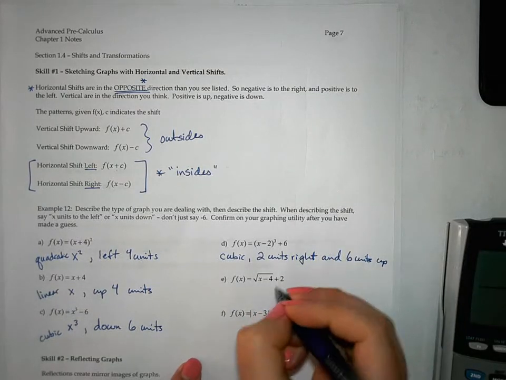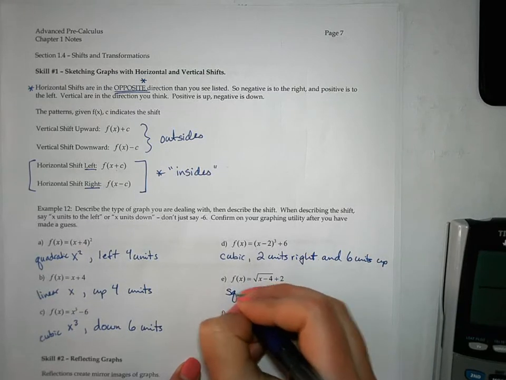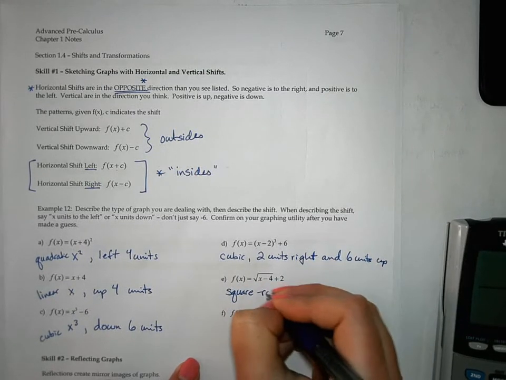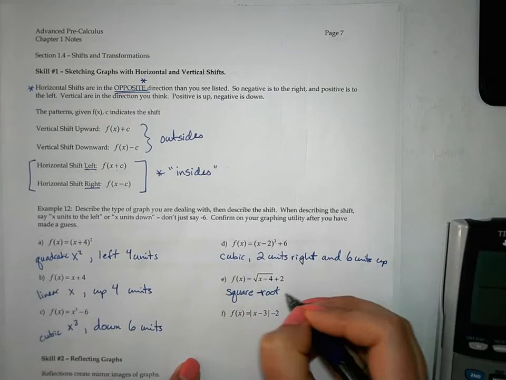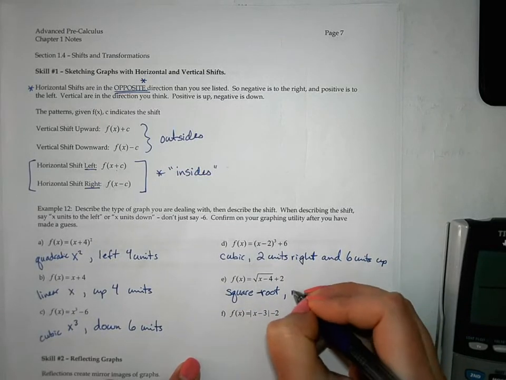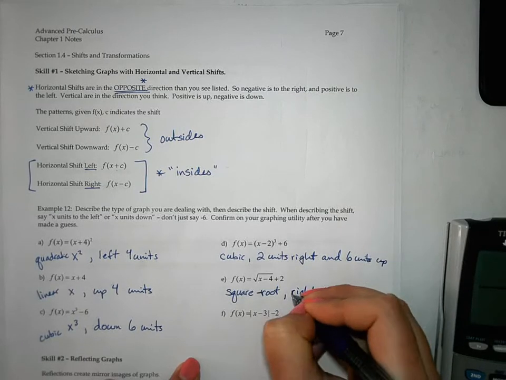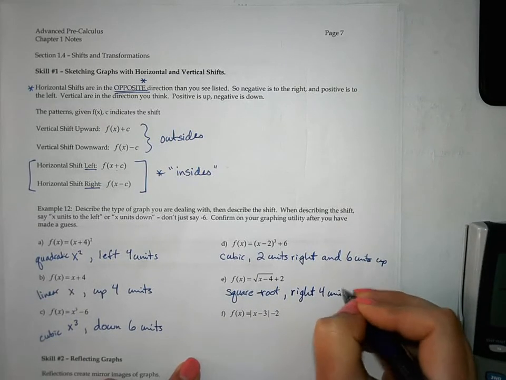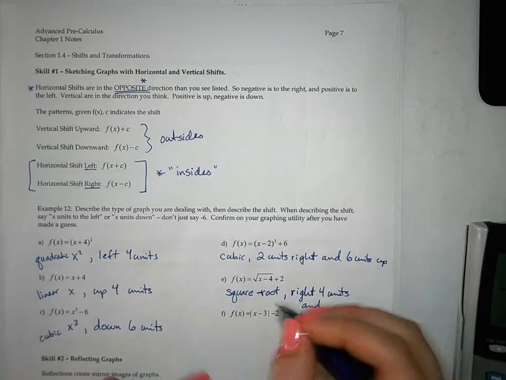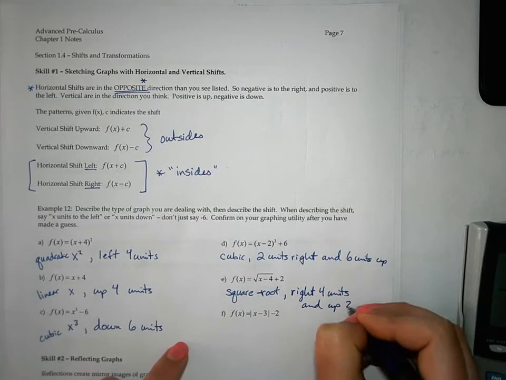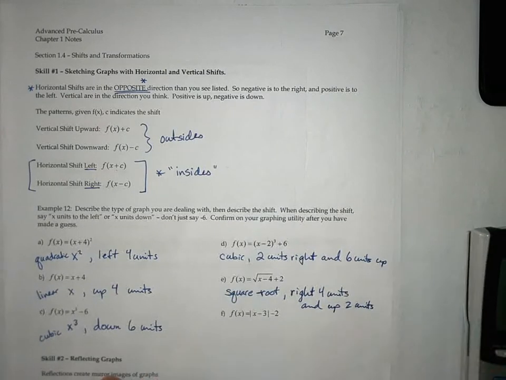This one here, the overall function is your square root function. Inside the square root, we have 4 units, so we're heading right 4 units. And then after the square root function, we're going to shift the entire graph up 2 units.